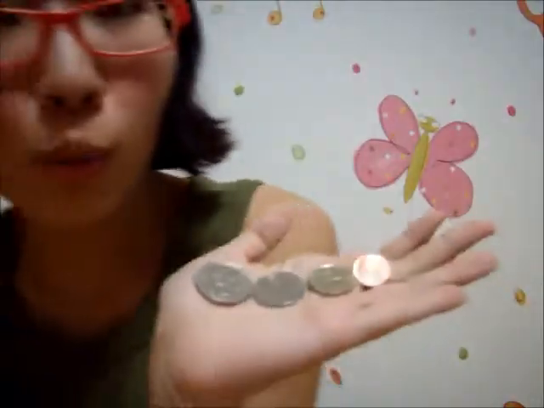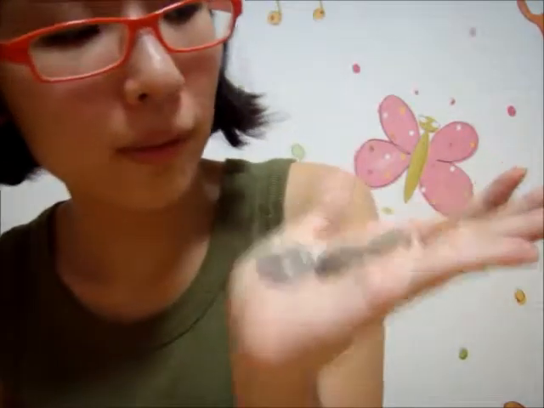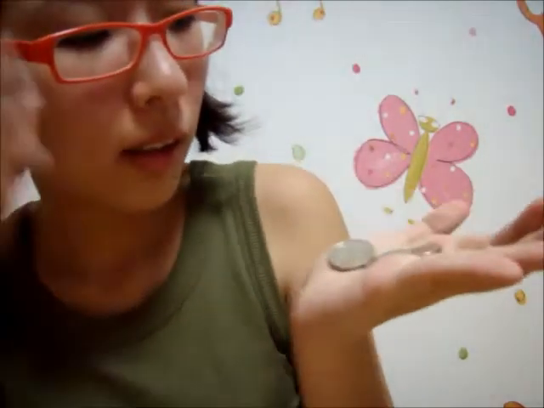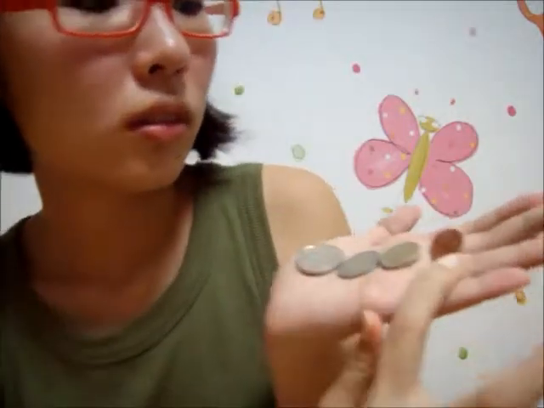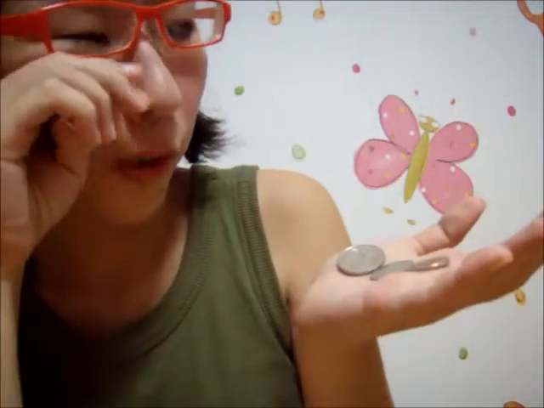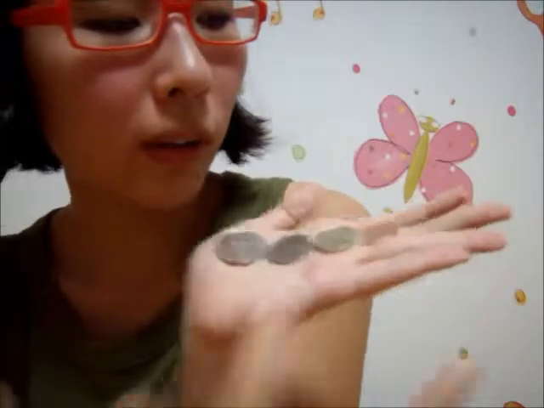Now I'm going to show you some Korean currency. I'm going to arrange them in the order of increasing value. These are the coins. We don't have two separate things for coins and paper money, so it's all one.